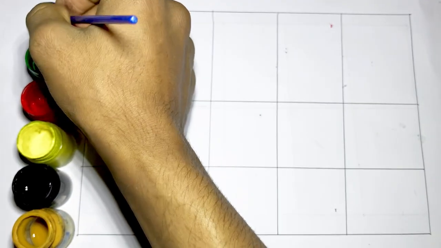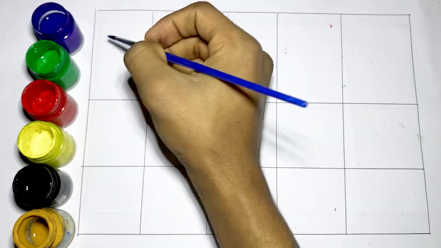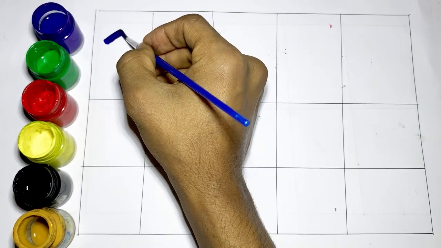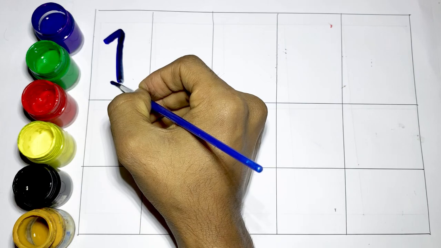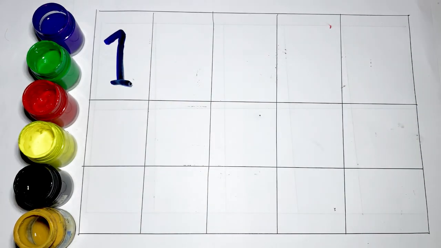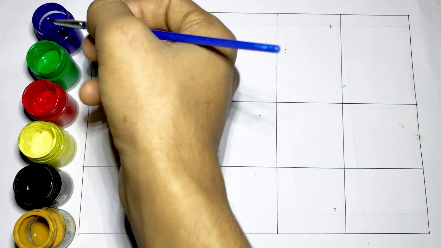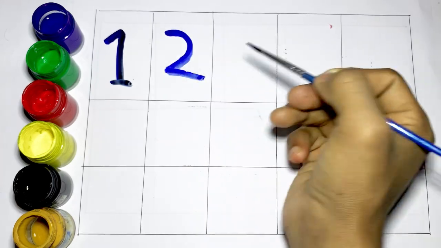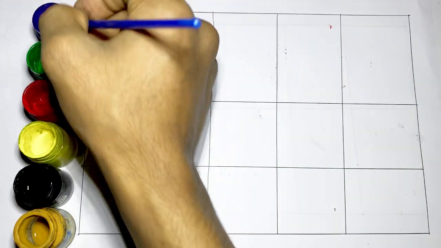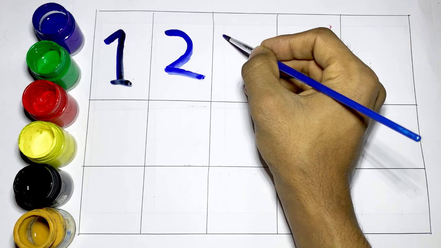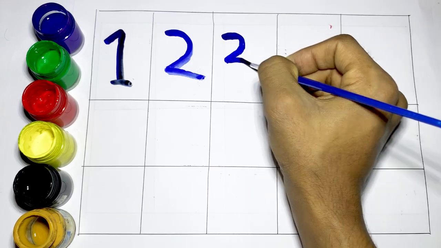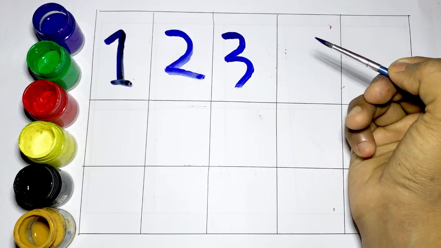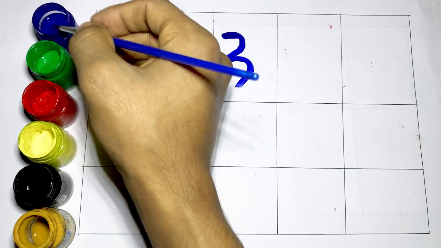Kids, first draw 1. The number 1. O N E, 1. Kids, now 2. The number 2. And again use blue color. T W O, 2. Kids, now 3. The number 3. T H R E E, 3.